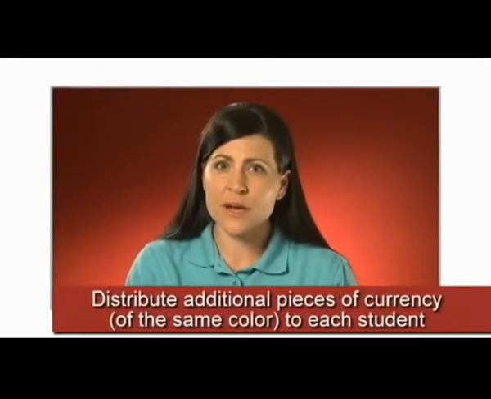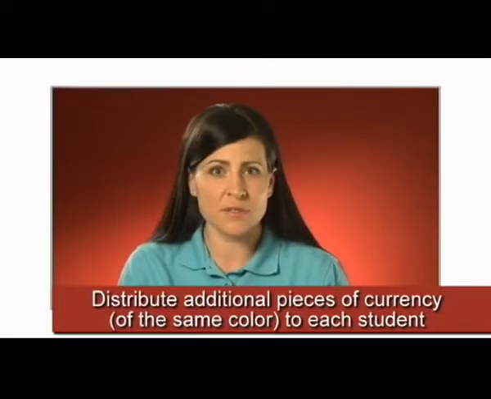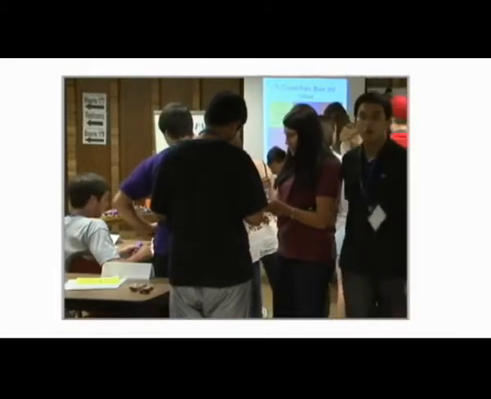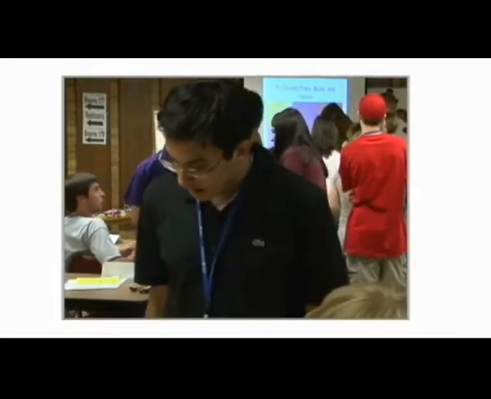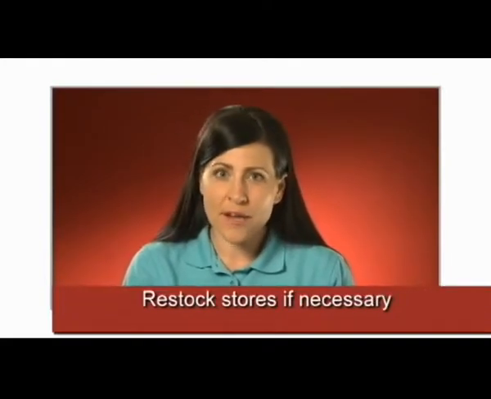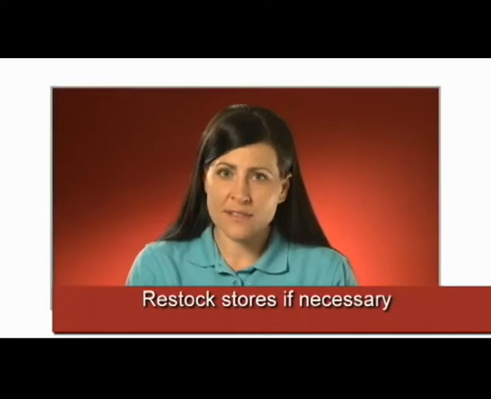To prepare for the next round, you may want to distribute 1 or 2 additional pieces of currency to each student. Just remember to give them the same color they started with. What did you start out with? Blue? I'm going to give you some bonus bucks for the next round, okay? There you go. This step would be important if you had a lot of students who were frustrated because they didn't have enough money. But this step isn't absolutely necessary because most students will still have money from the previous round. Make sure that the sellers still have adequate supplies of their products and replenish their stock if necessary.